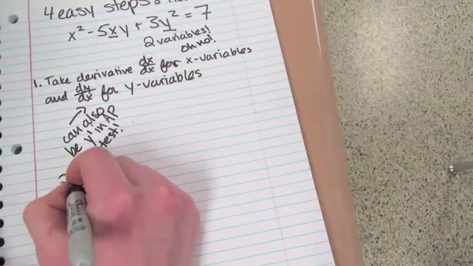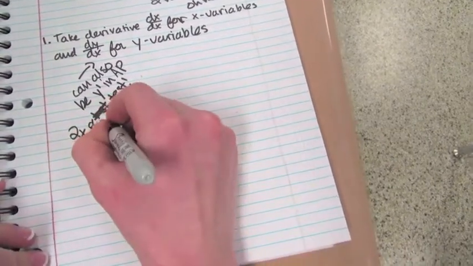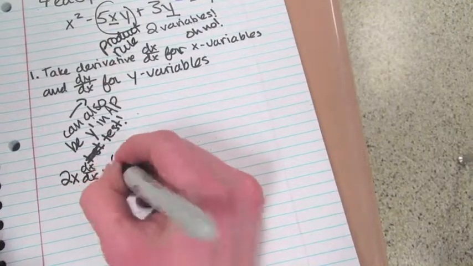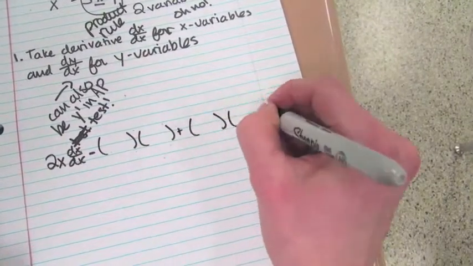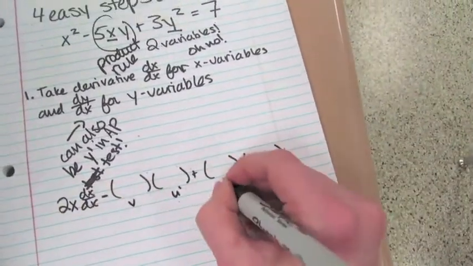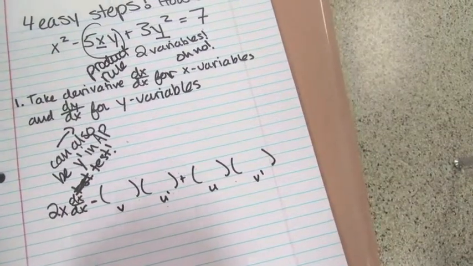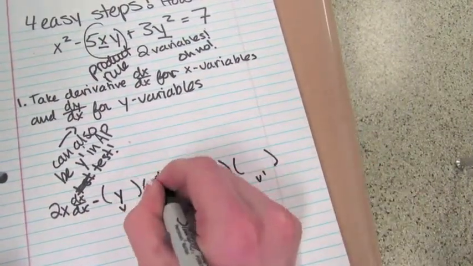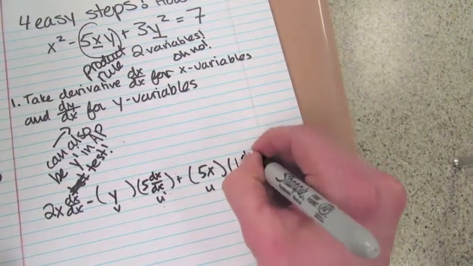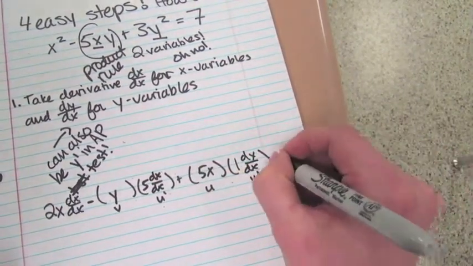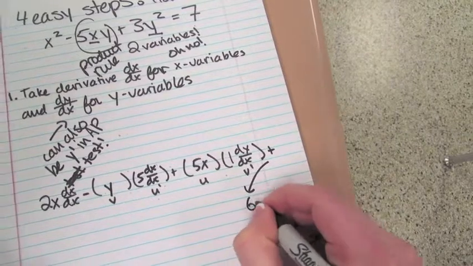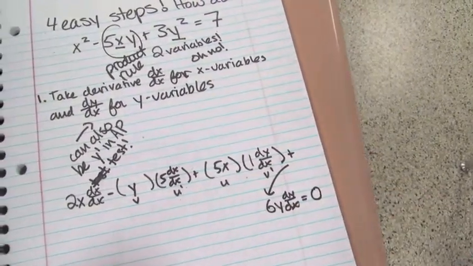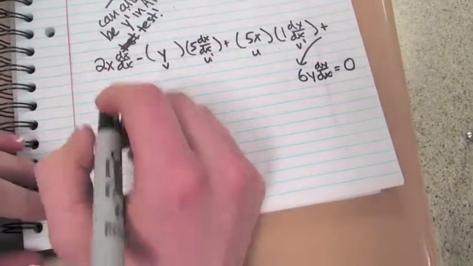So we have 2x dx, and then we have the product rule up here. Cute little thing. So we have to do our vu prime plus uv prime. So we're going to have our v's and our u's in first because we don't have to derive anything, and then we put our u prime with dx and our v prime with dy dx, and then we don't have enough space, so we have to do 6y dy dx equals 0 because the derivative of a constant is 0.